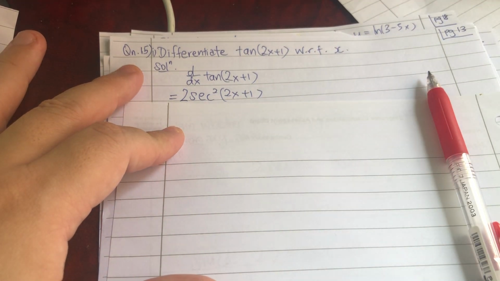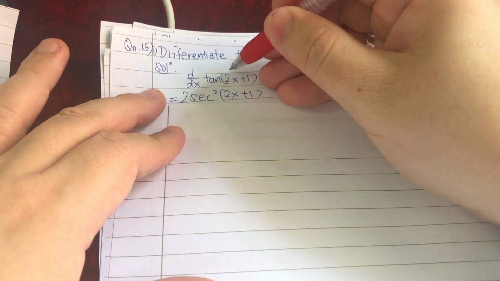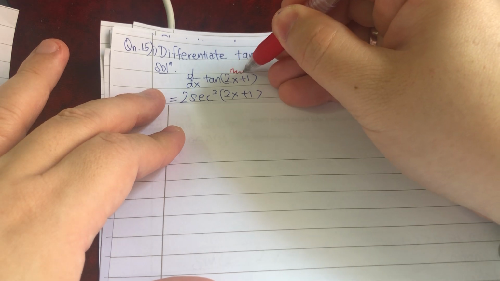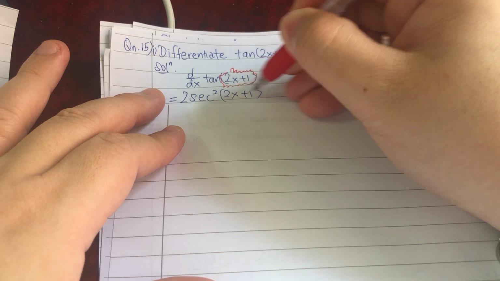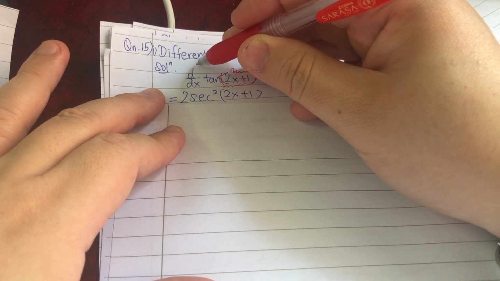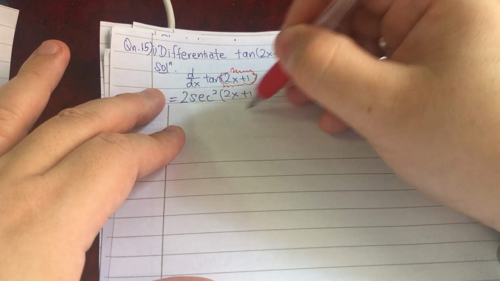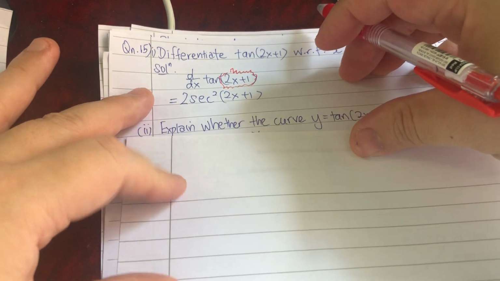Then remember that the fruit inside, this is the differential, right? The fruit you must differentiate. Differentiate, then you multiply. For differentiation, you must multiply. Integration, then you divide. Okay. Now let's move on to the next part.